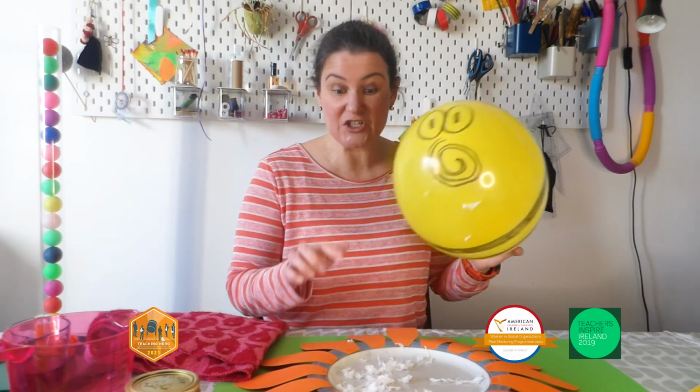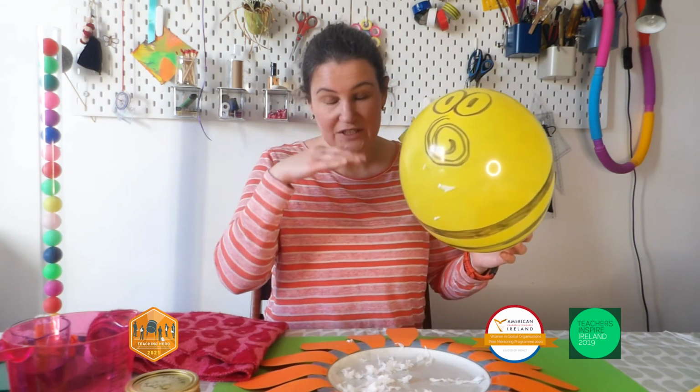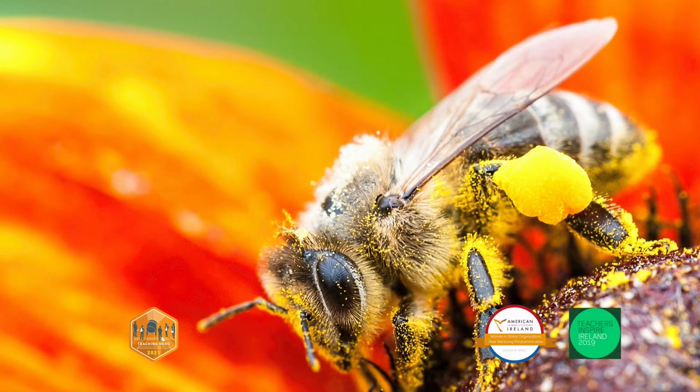So when the bee is finished at the flower, she uses her front legs to rub all the pollen down her body and stores it in sacs on her back legs. You can see what I'm talking about in this image here. Can you see all the tiny grains of pollen on the hairs of the bee? And then see that big yellow sac on her back leg? That's where she stores the pollen.